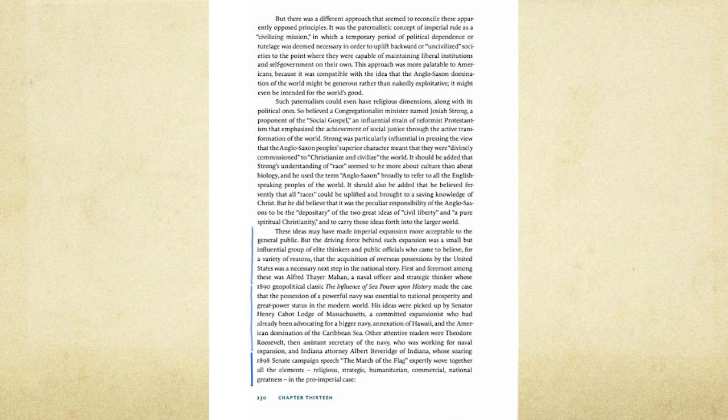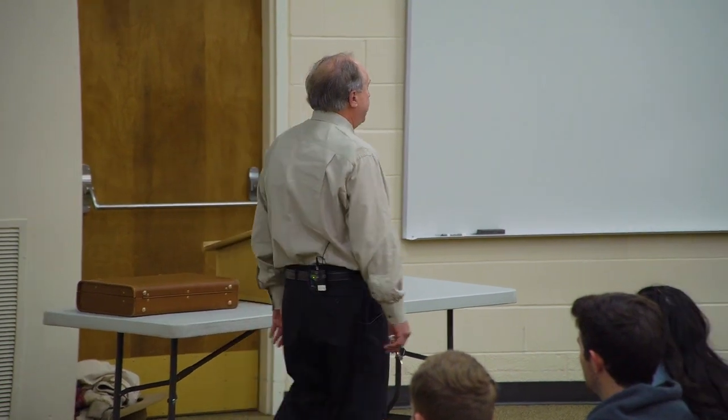Page 230, then. Second paragraph, we read, such paternalism could even have religious dimensions along with its political ones. I didn't even mark this as one you might want to look up. So let's think clearly. Does religion matter here at George Fox University? Yes, it does. At the University of Oregon, very likely you'd have a professor that could not care less about religion. You would go through that paragraph and say, I know this doesn't matter because my professor doesn't give a whit about religion. Okay, fair. That's thinking, and probably accurately. That's what I want you to do. You are not at the University of Oregon. All the professors here care about religion.